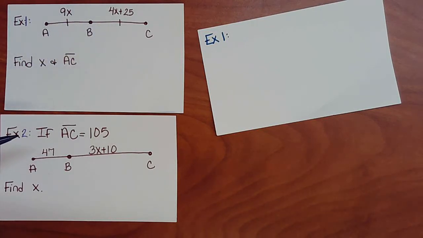The problem came in example 2. Some of you did this, and that's okay. You thought example 2 was like example 1, and you set these two equal to each other. If you would have set these two equal to each other, you get a really junky, nasty decimal. So I think that was some of your red flags. Something's not right. In example 2, I actually gave you 3 pieces of information. I gave you that AC is 105, this is 47, and this is 3x plus 10. You need to use all of the information that you're given.